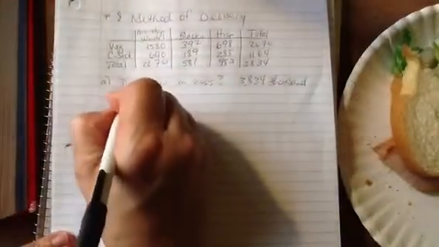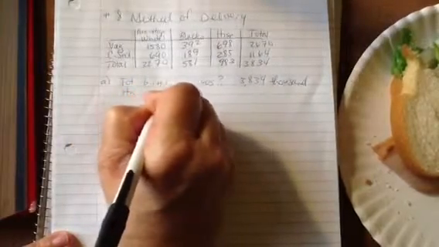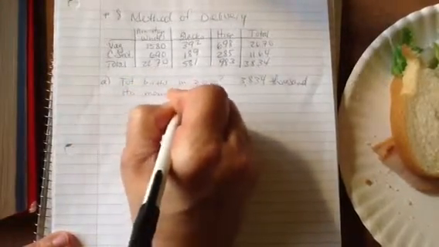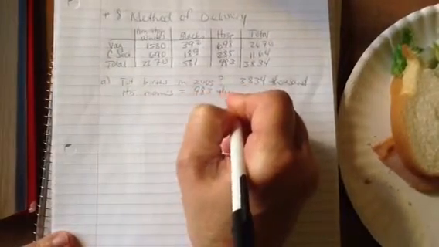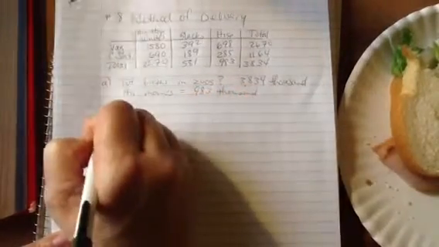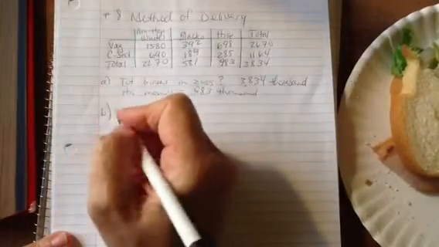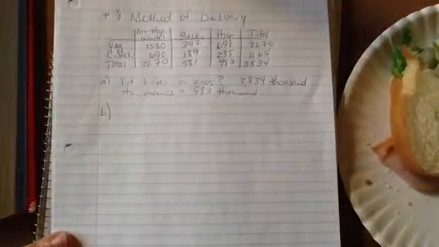So we have 3 zeros on the end of that. How many births had Hispanic mothers? Well, the Hispanic mothers is going to be this total here, 983,000.